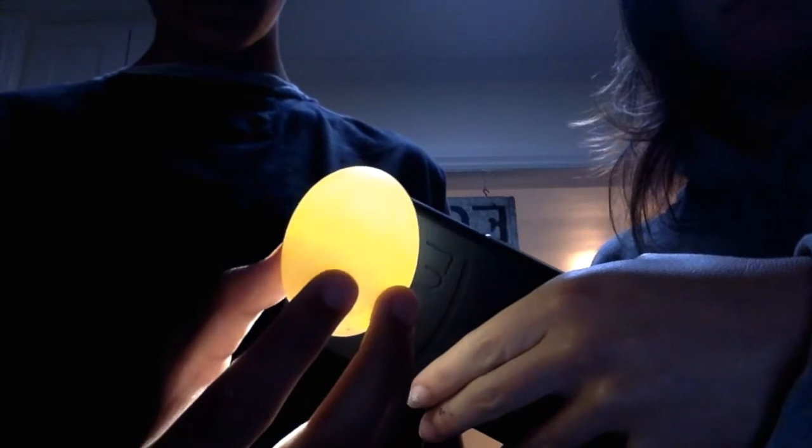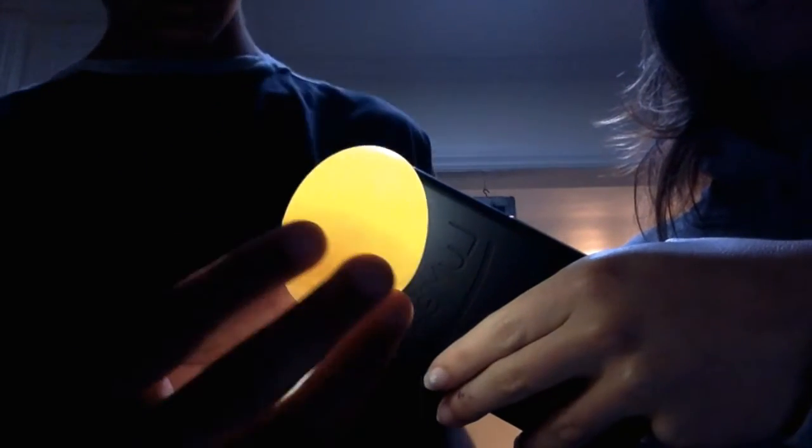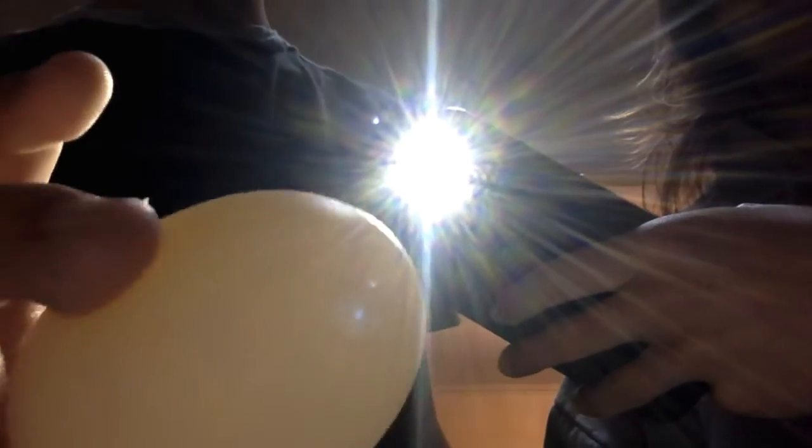This is the refrigerated egg, and with the light, you can see through it. You could see the yolk. I don't know if you could really see that on the video, but yeah, it's really cool and it's squishy.